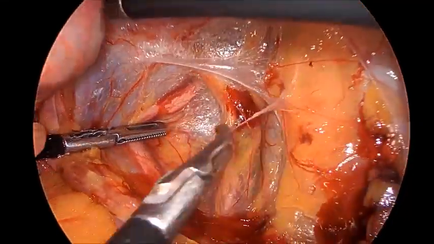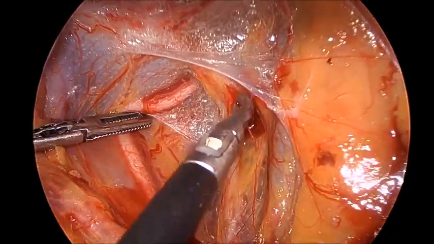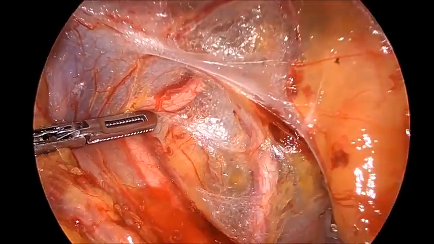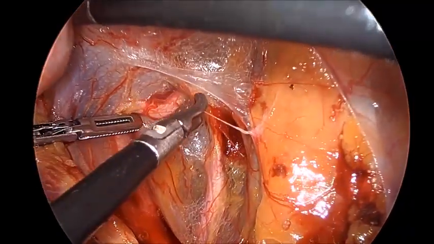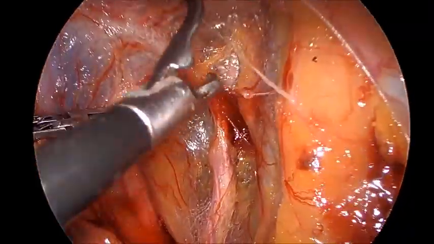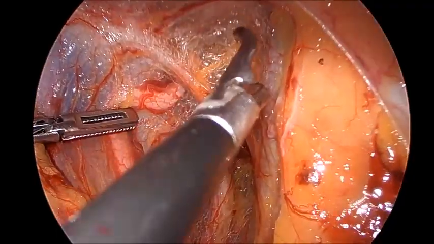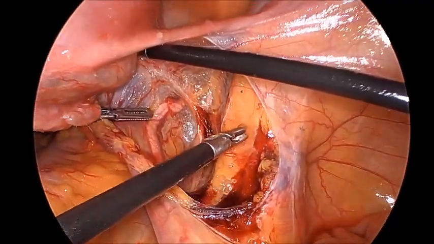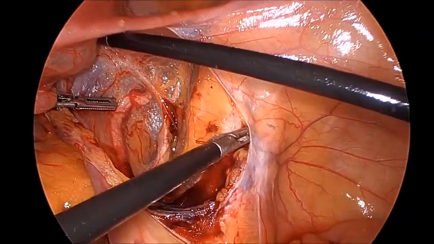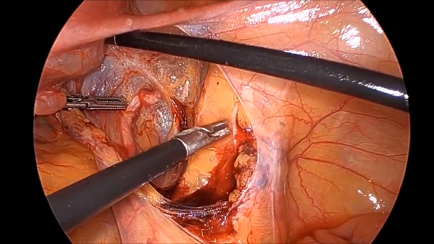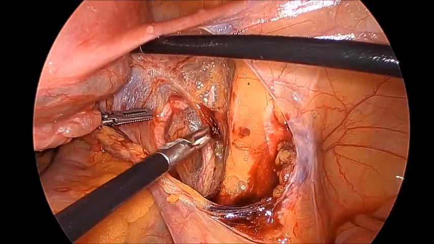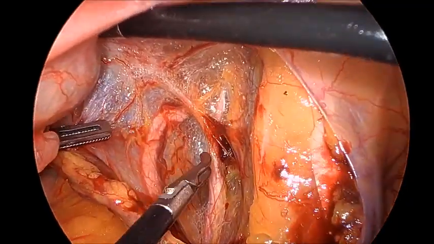Once you have identified the ureter, you medialize it with the atraumatic grasper, and then we have to dissect further to identify the internal iliac artery branches. What we are seeing here is the anterior division. The first medial branch of the anterior division of the internal iliac artery is the uterine artery.